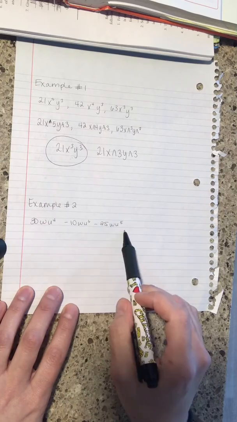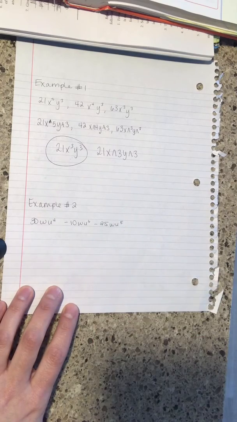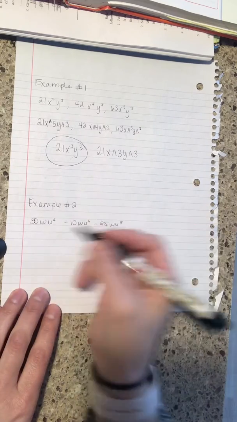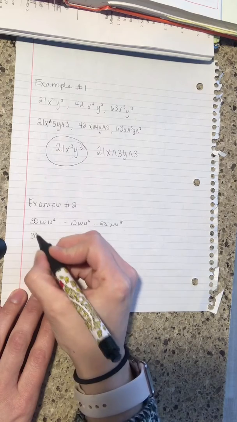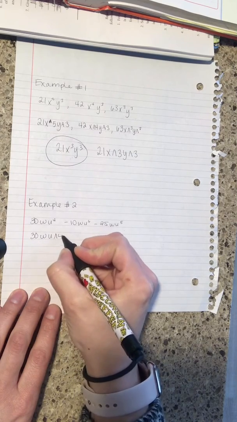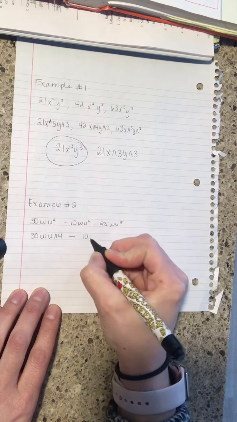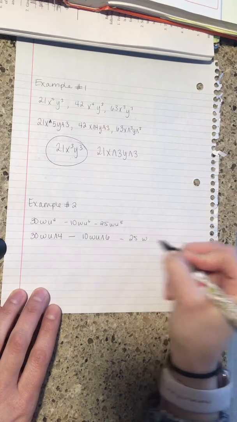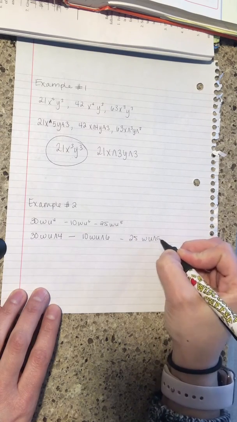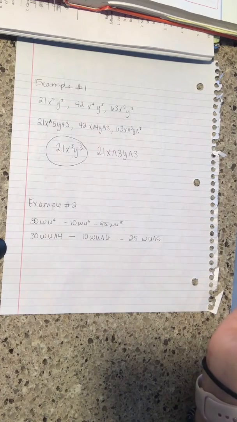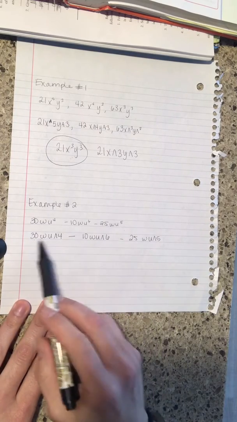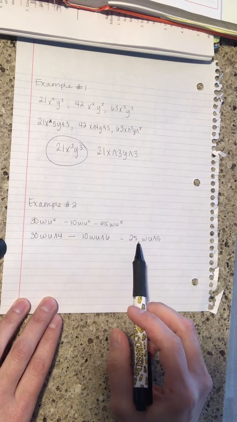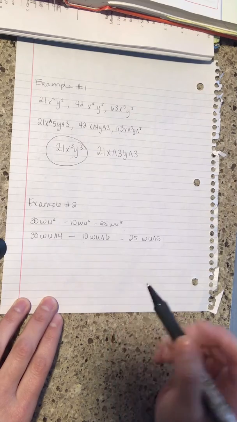So it's going to give me a problem, and then I'm going to go back and pull out the greatest common monomial factor and then rewrite it as a multiplication problem. So this is going to look like this typed on your sheet. So if I have 30 w u to the fourth minus 10 w u to the sixth minus 25 w u to the fifth. It's going to use that little caret symbol again, okay? All right, so let's look at our numbers first. 30, 10, and 25 will share a factor of 5.